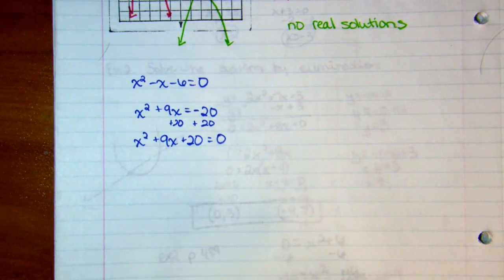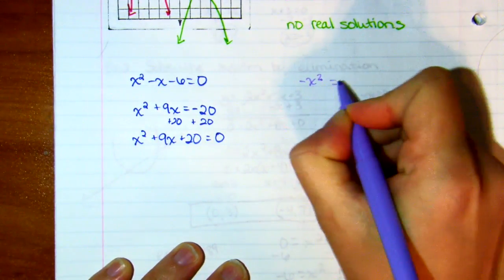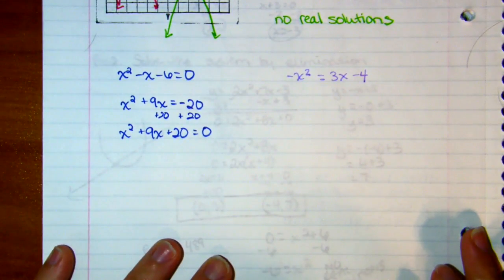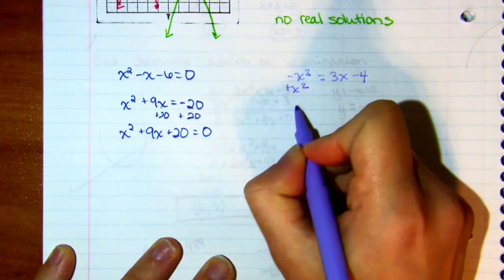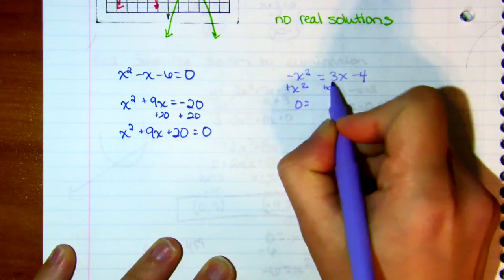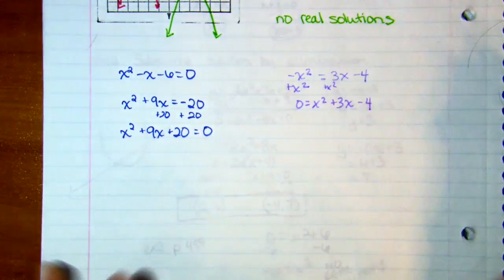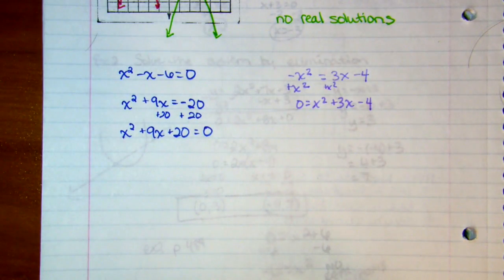Let me think, there's one more. Or you might have one that looks like this. Negative x squared equals 3x minus 4. So if that were your situation, what I would do is I'd add that x squared to each side, because then I'll have 0 here. And then I have a positive x squared plus 3x minus 4. So for all of these, we just want to make sure that we're equal to 0 before we graph. And then you'll be good to go.